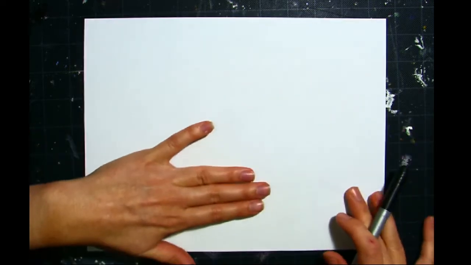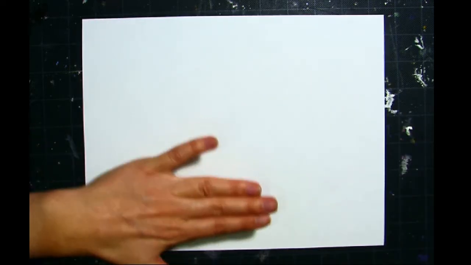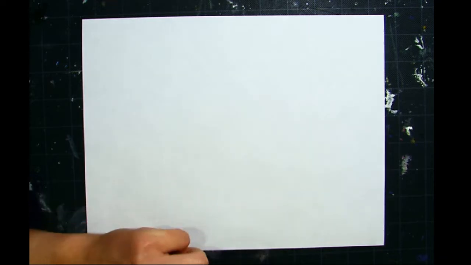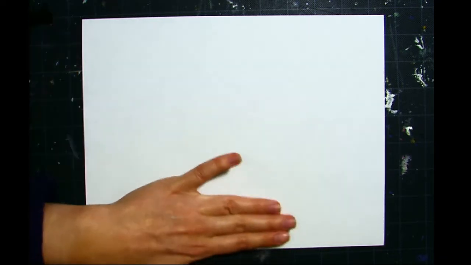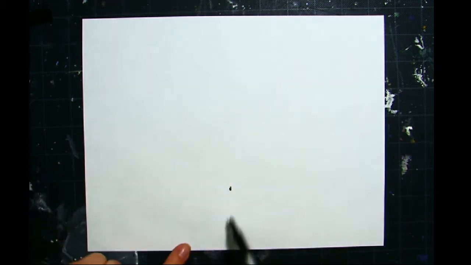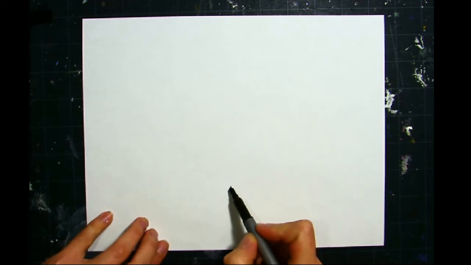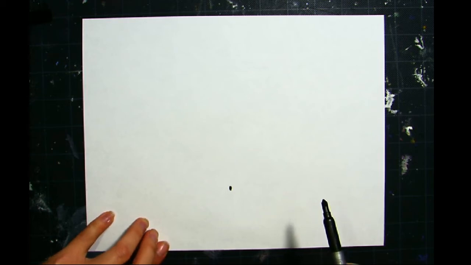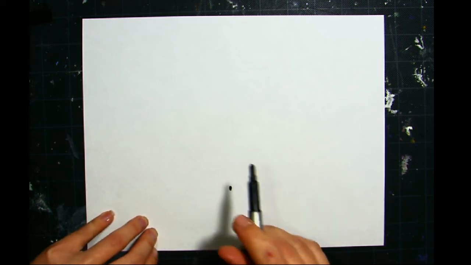And then from the bottom of your paper, you're going to count up 3 fingers, and with your pencil, you're going to draw a little dot kind of in the middle of your paper, up about 3 fingers from the bottom. Now from this dot, you're going to make 2 curves, almost like rainbows, but they're very flat rainbows.